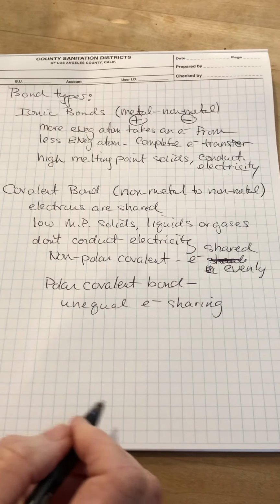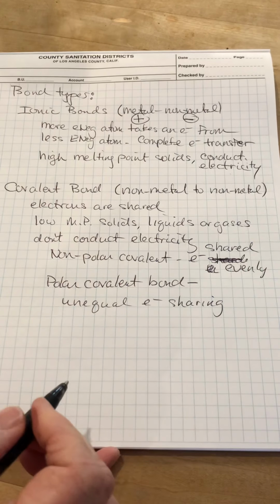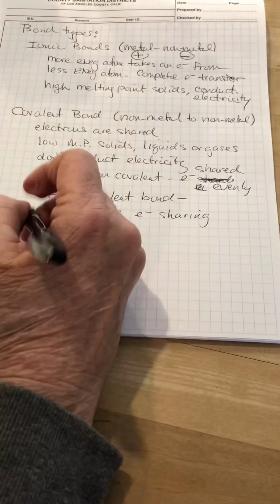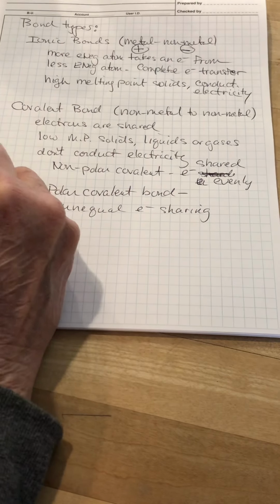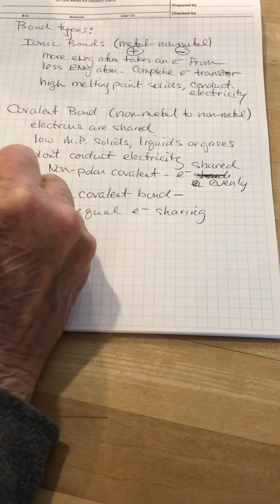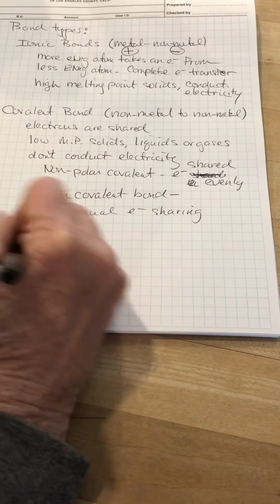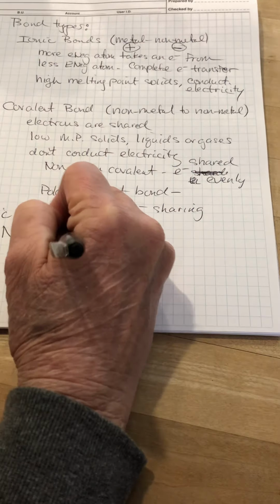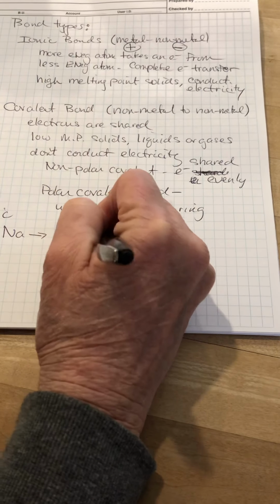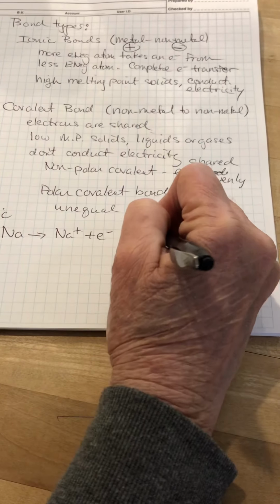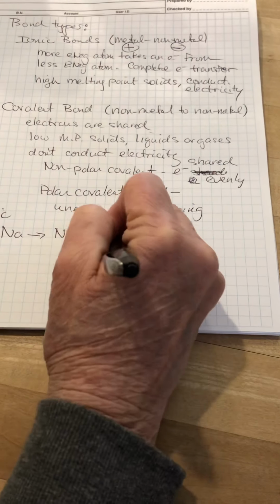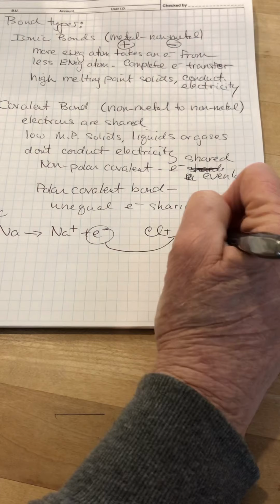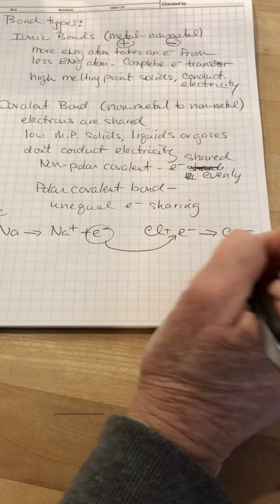The last thing we need to look at is what happens when you form an ionic bond. I'm going to move this up there. Is that okay? Say you have sodium. Okay, so we're making an ionic bond here. Sodium's a metal. You put in some energy. Sodium goes to a sodium +1 cation and a free electron. You've got chlorine. Chlorine picks up sodium's electron and becomes the chloride ion.